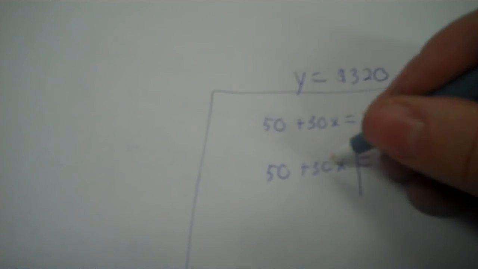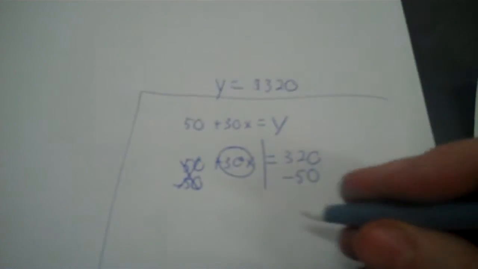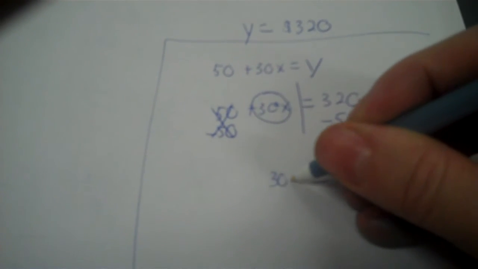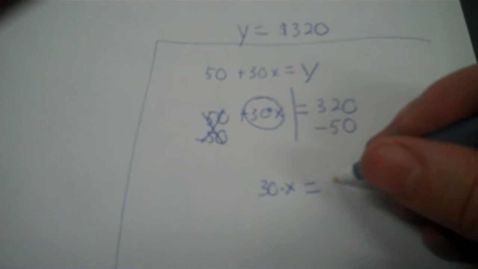Here's the wall. Two things happening to X, multiply by 30, and there's a plus 50. So the opposite of plus 50 is minus 50. Okay, so I line up my equals, and I have 30 times X on this side. Now on the other side, we take 320 minus 50, and that's going to be 270.